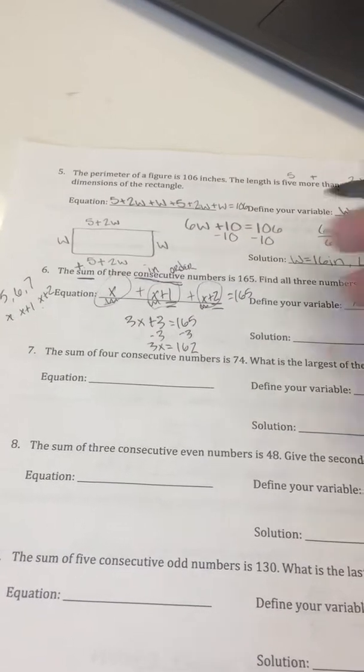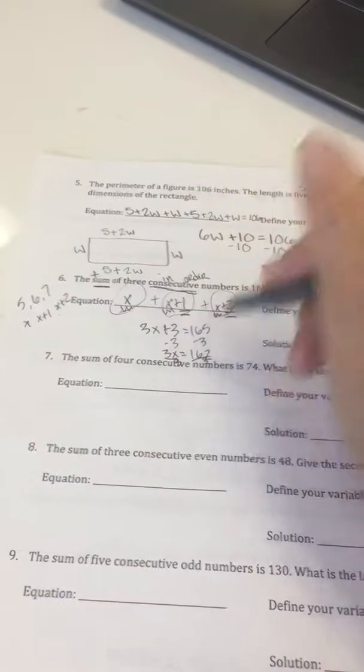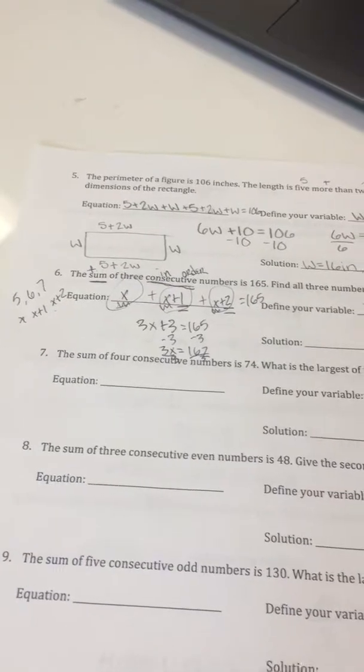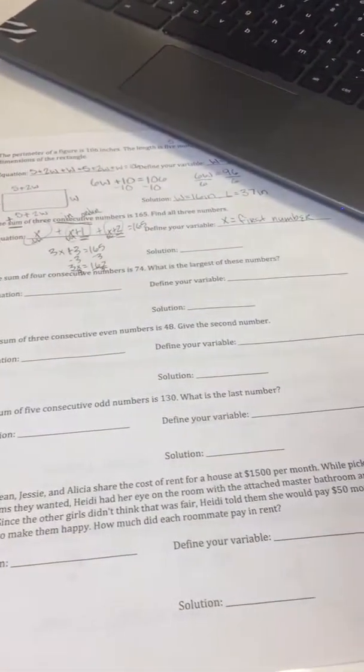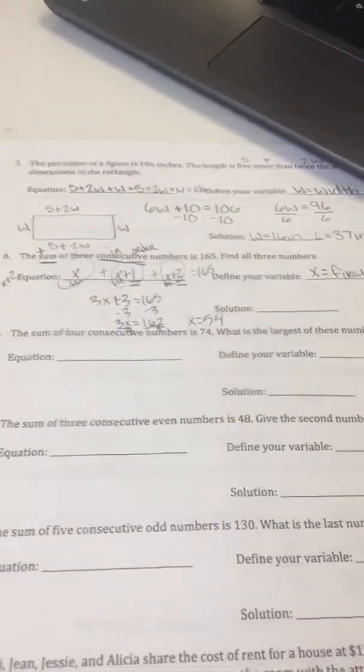Boy, they really ought to give you more room for these problems, shouldn't they? Divided by 3, divided by 3. That's what that little scribble is. So x equals 162 divided by 3. Okay, 54. X equals 54. Is that the answer?